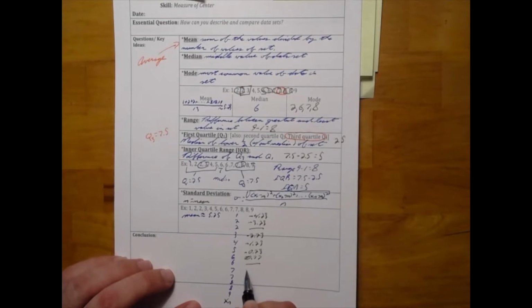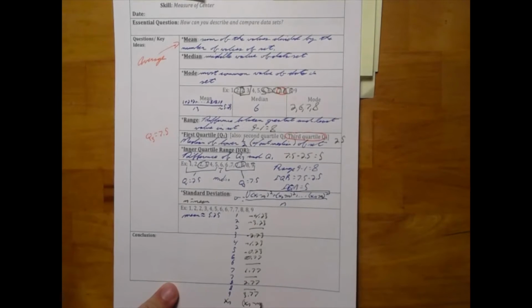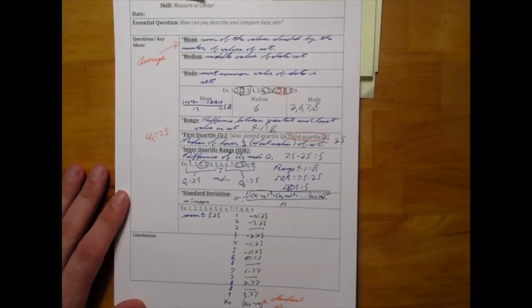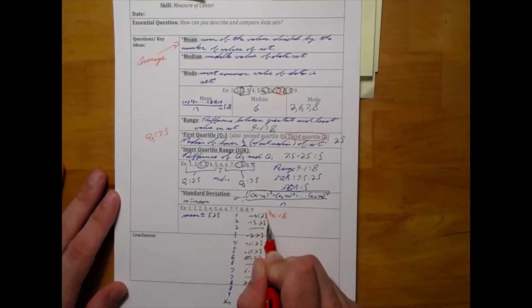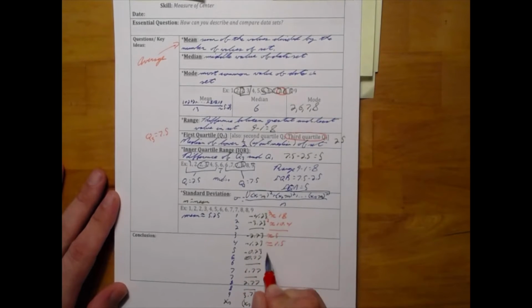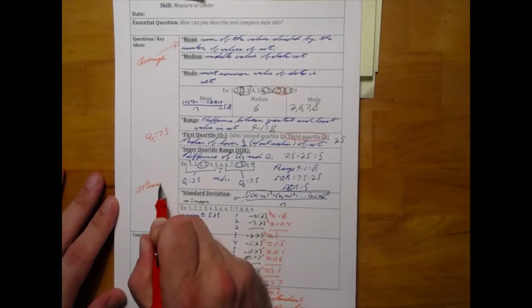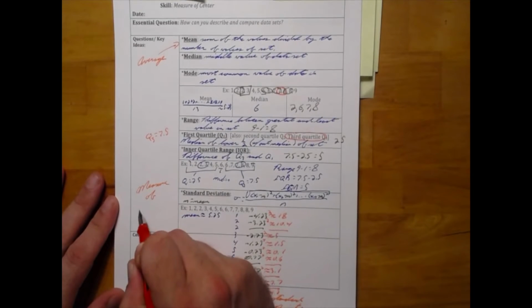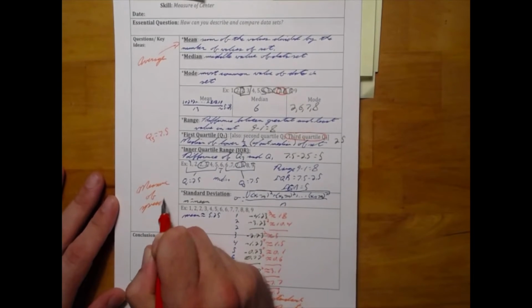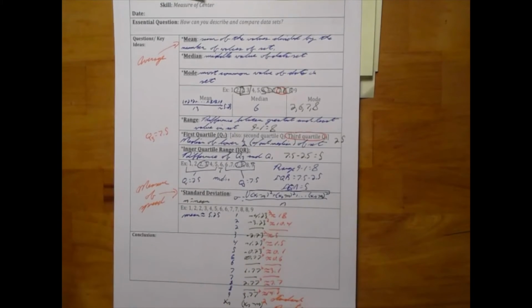Once I have all of those calculations done, I'm going to go back and square all of those values, remembering that a negative squared is a positive number. So negative 4.23 squared is approximately 18. Negative 3.23 squared is approximately 10.4, and so on all the way down to 3.77 squared, which is approximately 14.2. This is going to help me in finding my standard deviations.